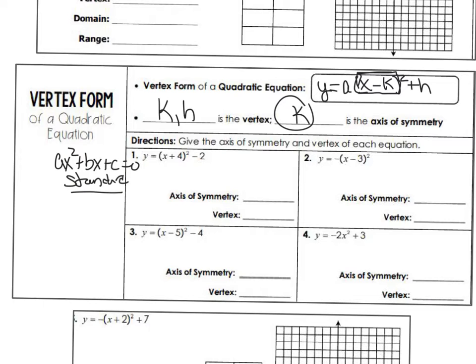Your k is going to be the opposite of that. So if it's x minus 2, then your k is going to be 2, because it's subtracting k. It's always going to be the opposite of that.